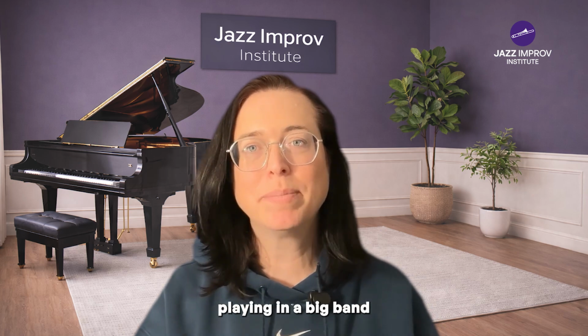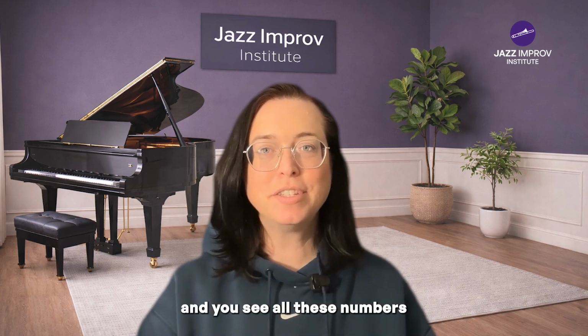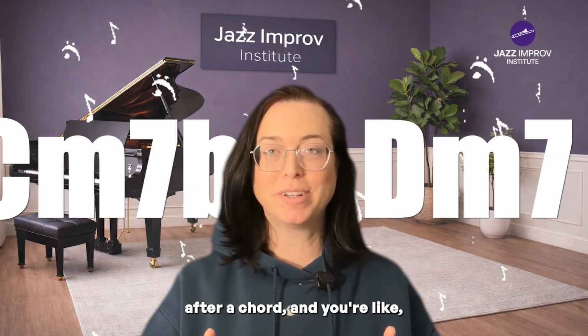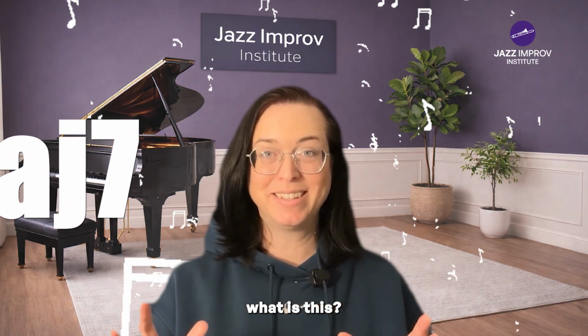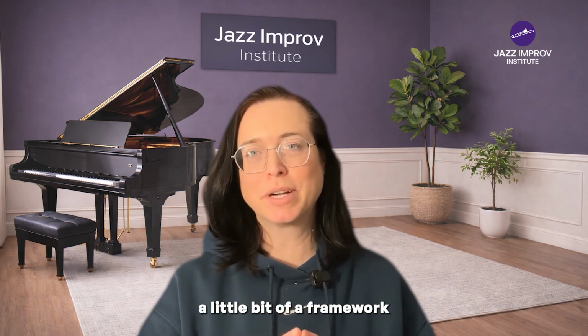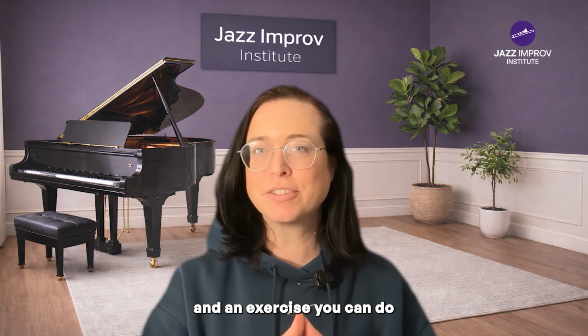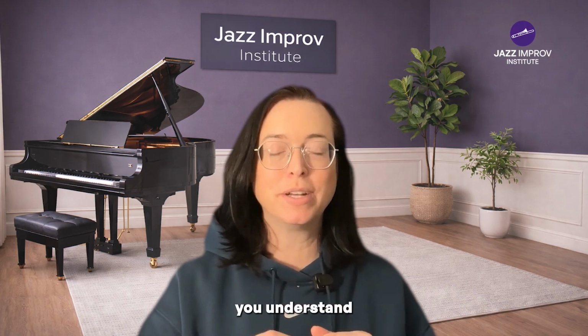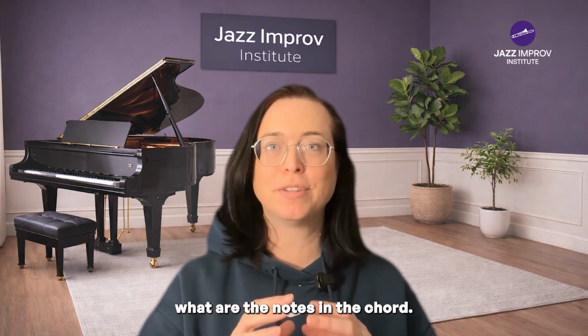Have you ever been playing in a big band or learning a jazz tune and you see all these numbers after a chord and you're like, what is this? Well, I'm going to give you a little bit of a framework, some background information, and an exercise you can do that will really help you understand what are the notes in the chord.